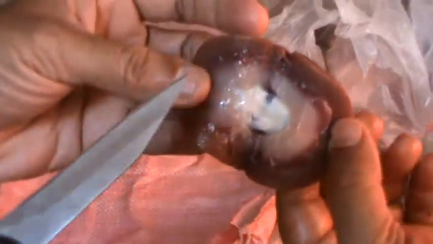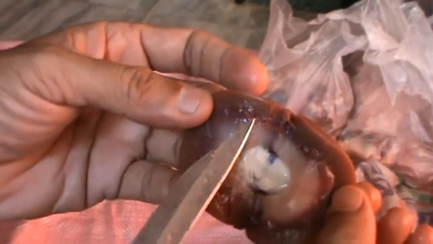So the two halves. See this area, all this area which is showing the three regions of the kidney. This is the outermost. This is the middle. This is the innermost.